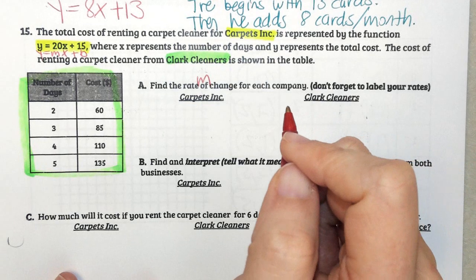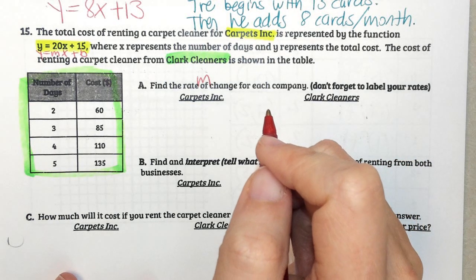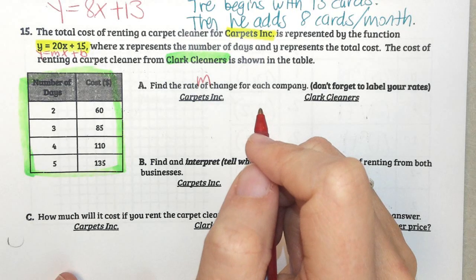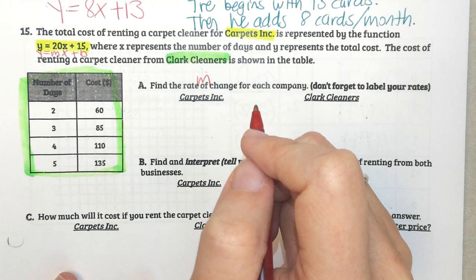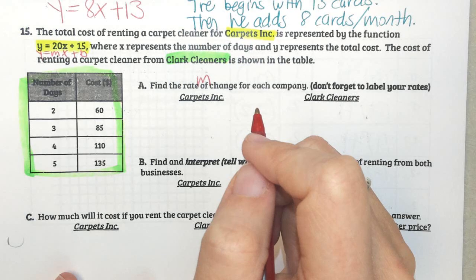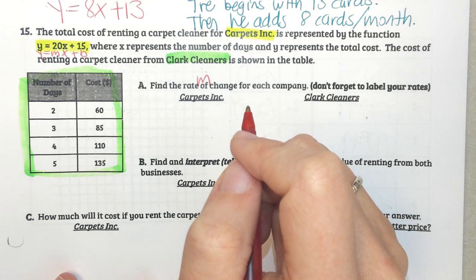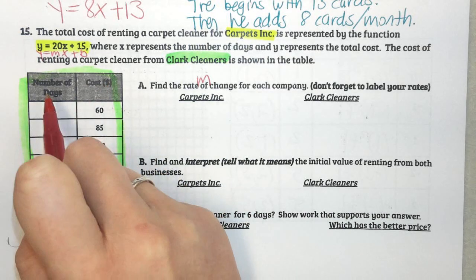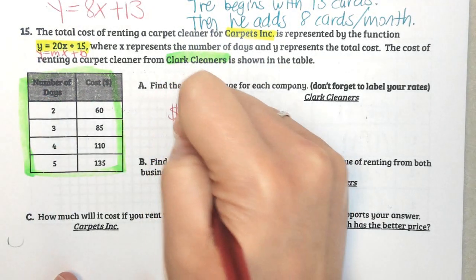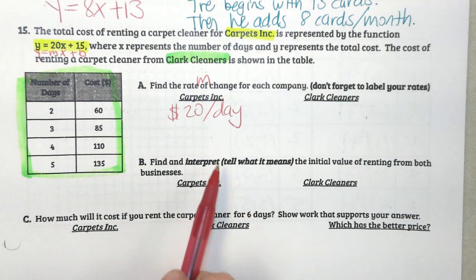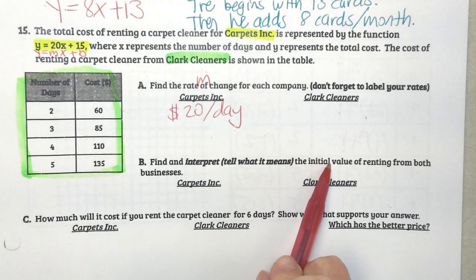What are we talking about? Per. Very good. Right here, dollars and days is what we're talking about. $20 per day. Good.